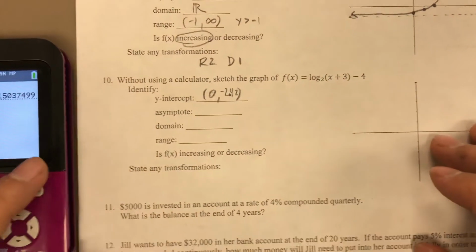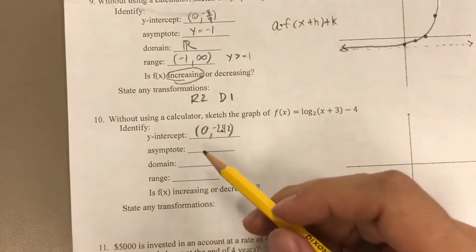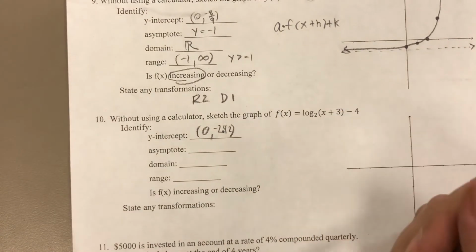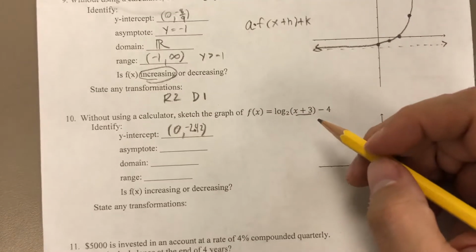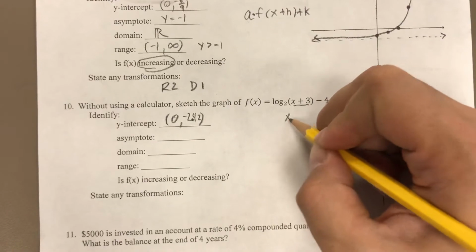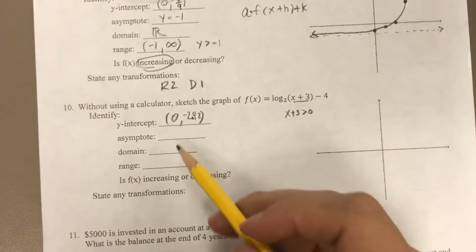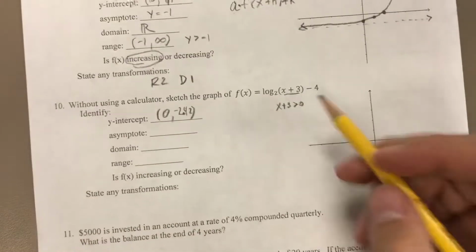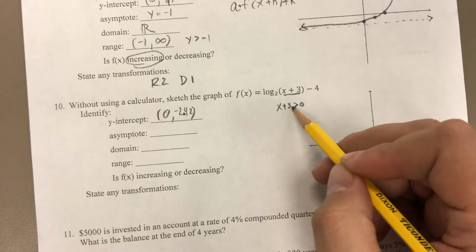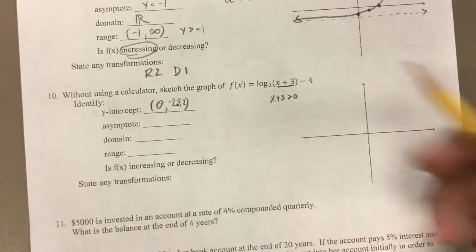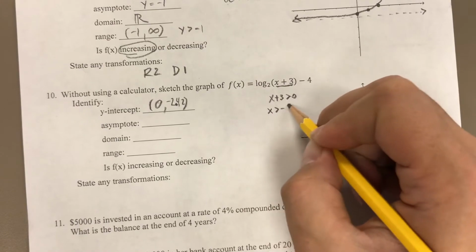With log functions, you're going to have a vertical asymptote, because this whole thing has to be positive only. Your x plus 3 can only be positive, so it always has to be greater than 0. To find the asymptote, let's find the domain first. This is how you find the domain: take whatever function you have in here, make sure to strictly say that it has to be greater than 0, and then solve for x. If I subtract 3 from both sides, I get x has to be greater than -3.